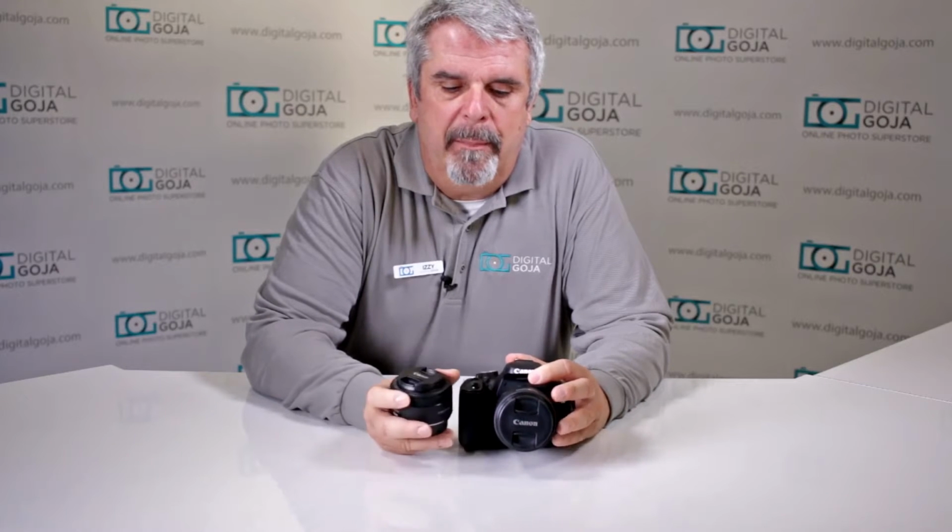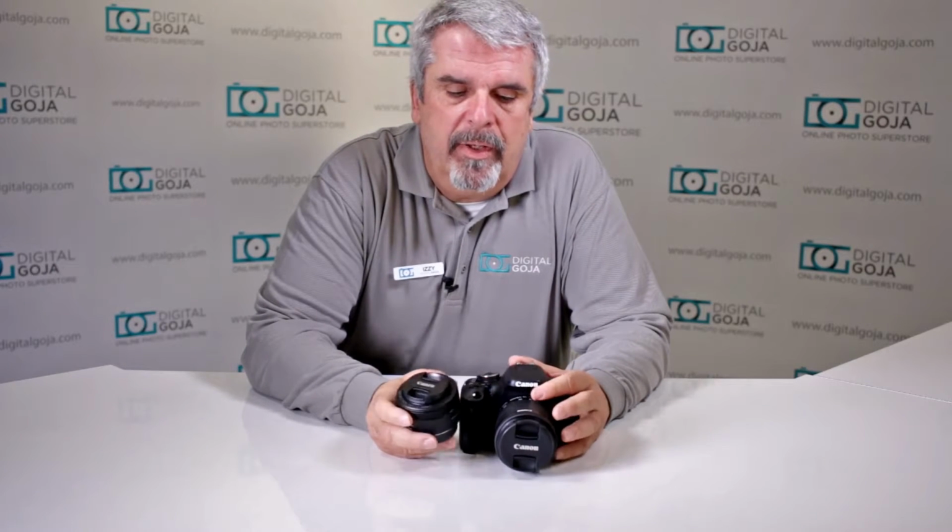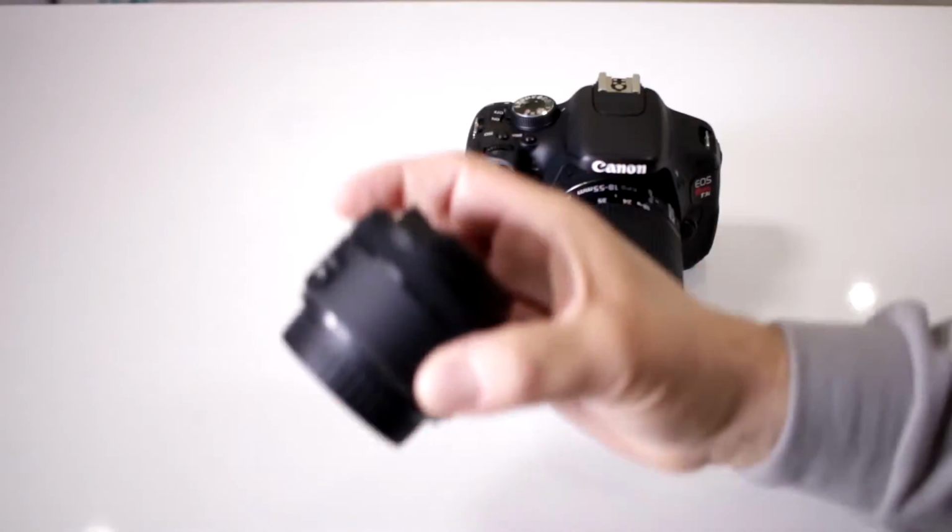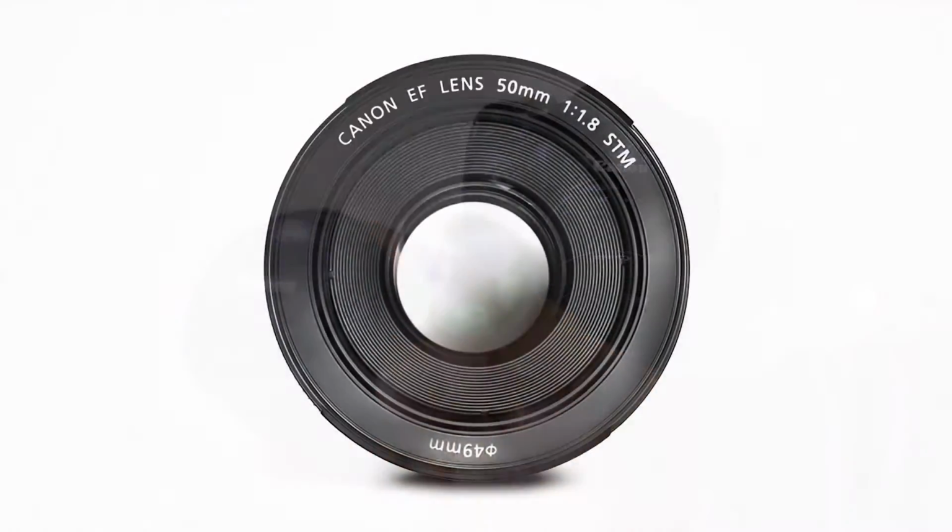We're going to look at the more popular lenses on the Canon EOS line, which is the 18 to 55 kit lens, the IS STM, and of course the nifty 50. Let's take a closer look and figure out what these numbers all mean. Now, for example, let's take a look at the nifty 50 here.